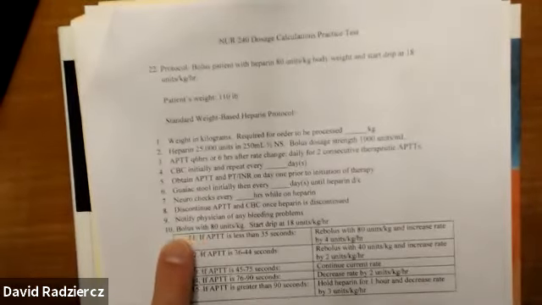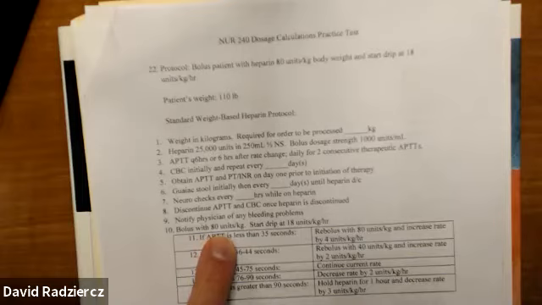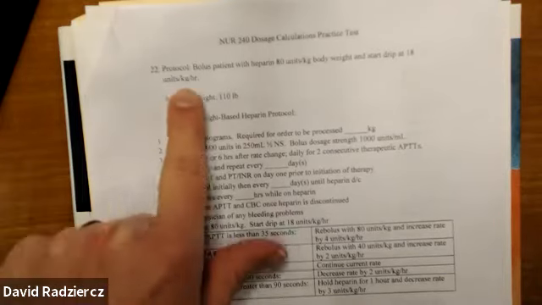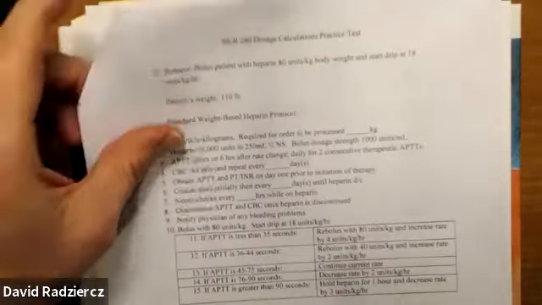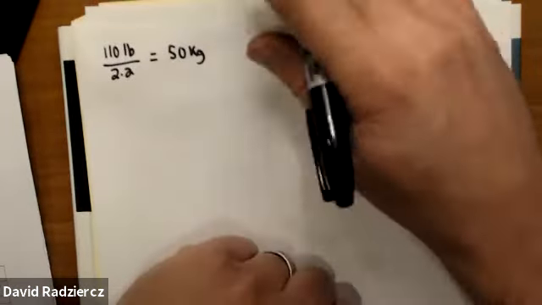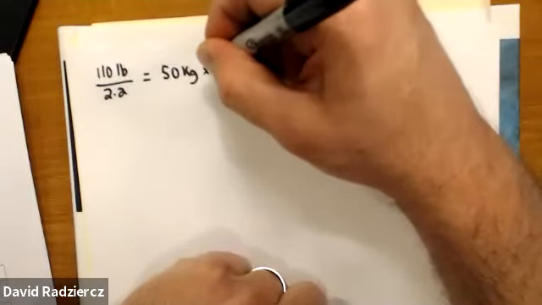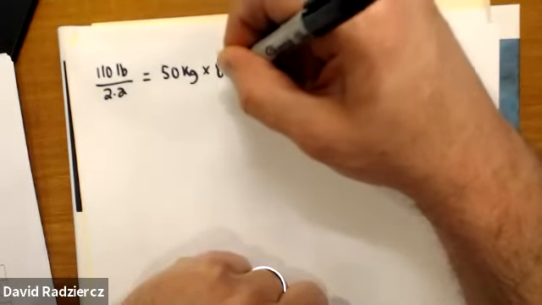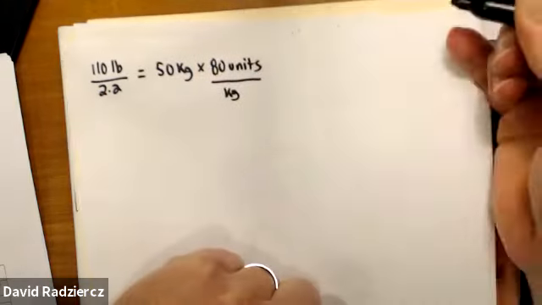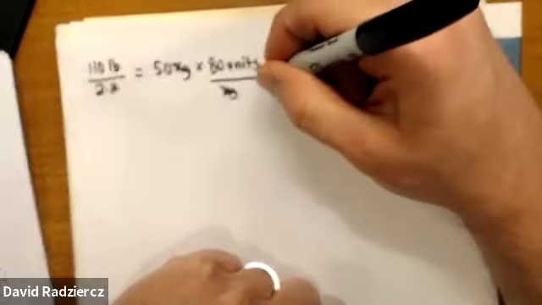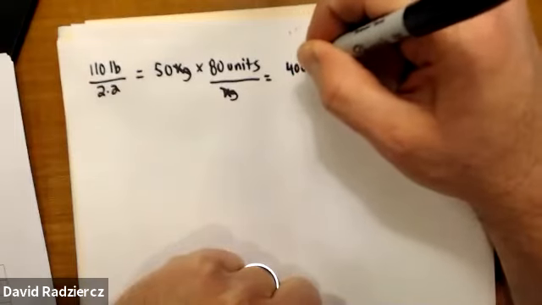It says initially, I want a bolus with 80 units per kilogram. And it even tells you up here, bolus patient with 80 units per kilogram body weight. So I'm going to take that 50 kilogram patient and multiply by 80 units per kilogram. That gives me 4,000 units.